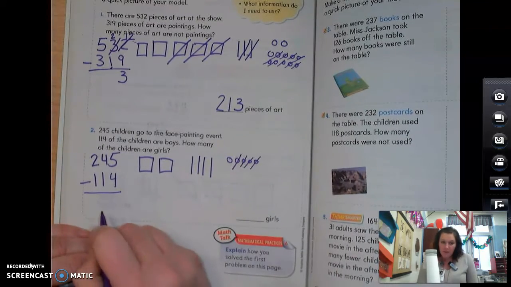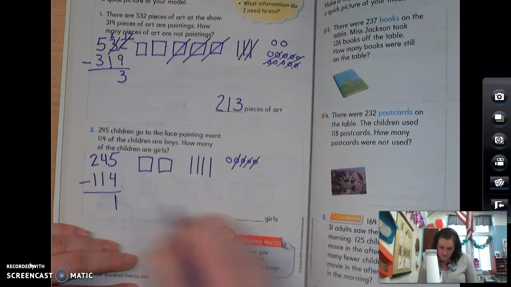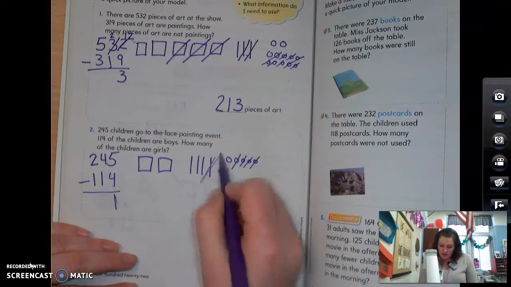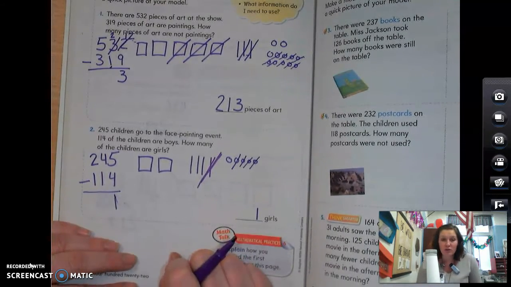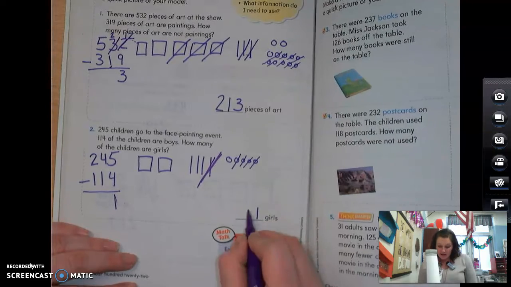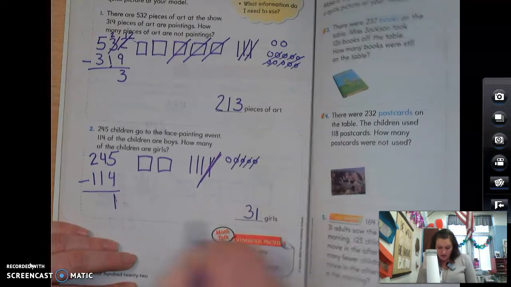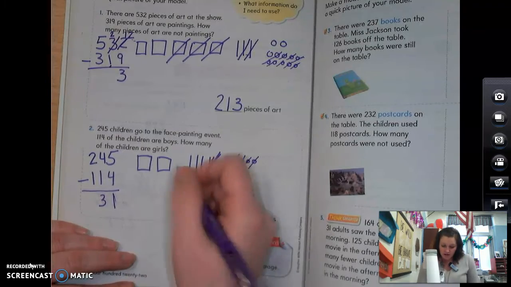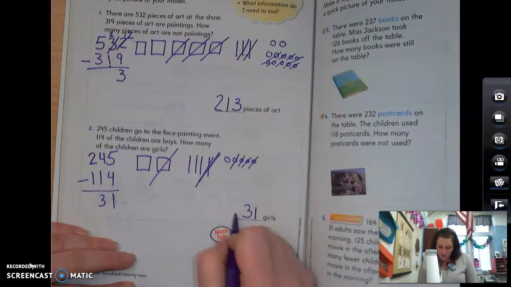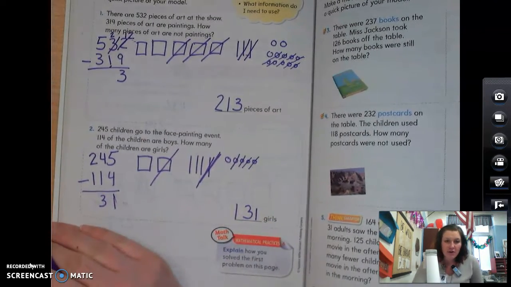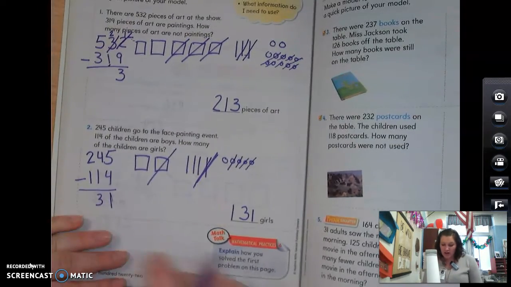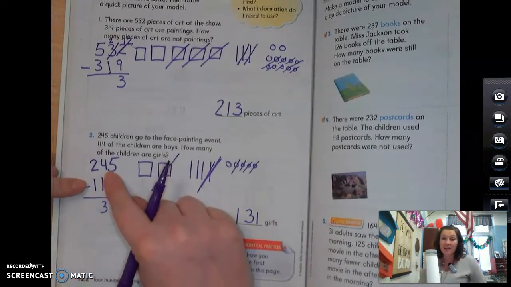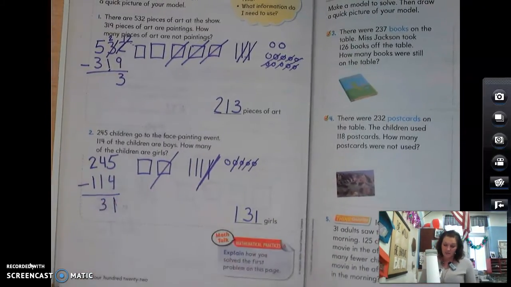What is 5 minus 4? 1. Good. I'm going to write it both places. Then 4 minus 1 in the tens place. I just need to subtract 1. I didn't have to regroup on this one, so it's super simple. 4 minus 1 is 3. And then 2 minus 1 for the hundreds, I have 1, right? So there are 131 girls. So if you would add 131 girls plus 114 boys, it would equal 245 kids because it's a related fact.